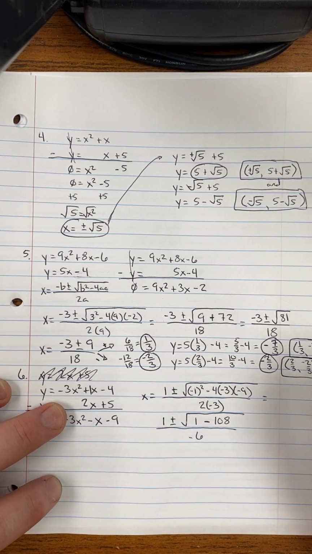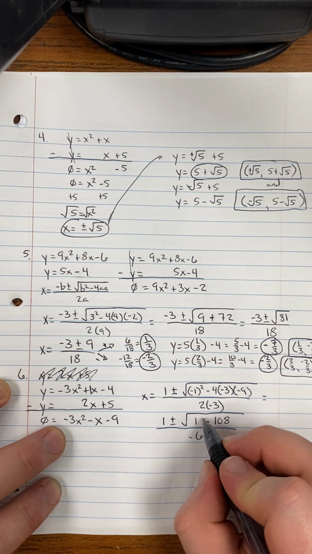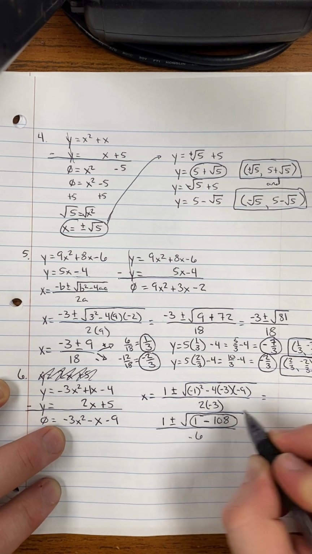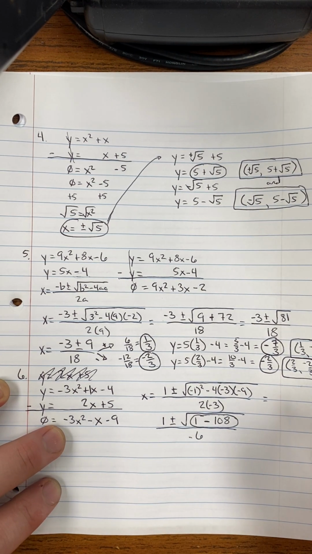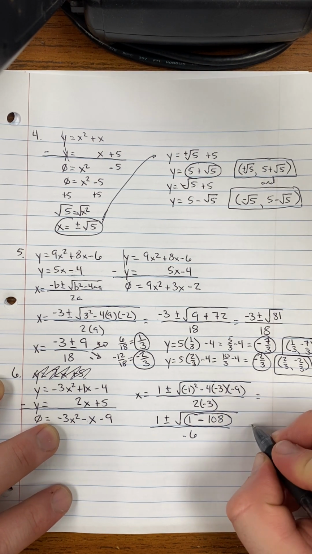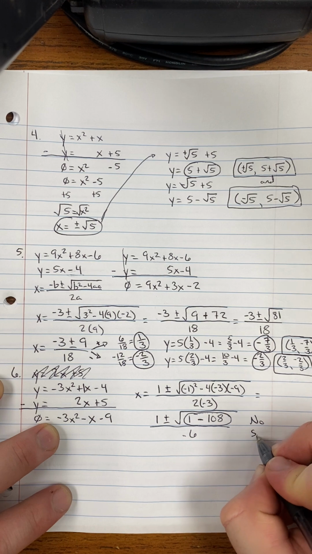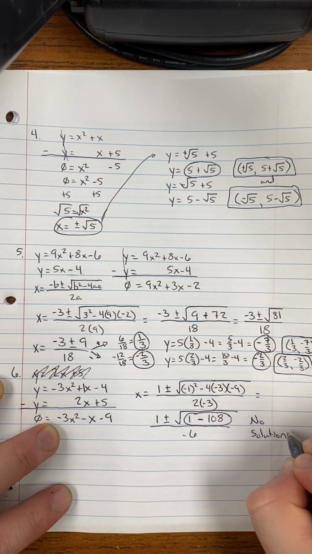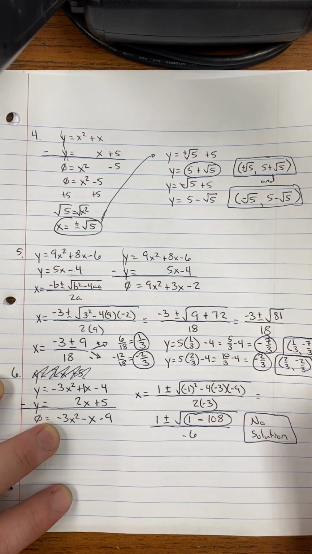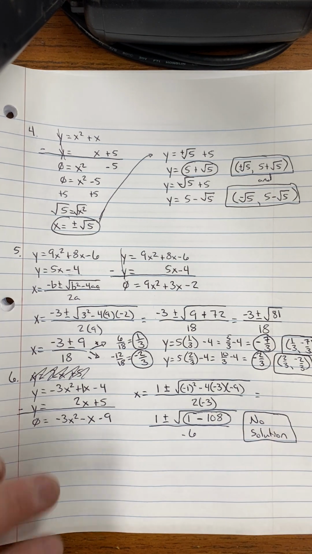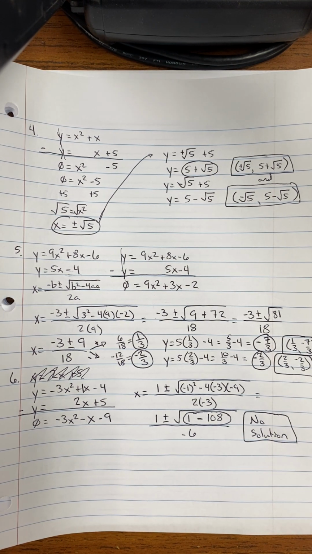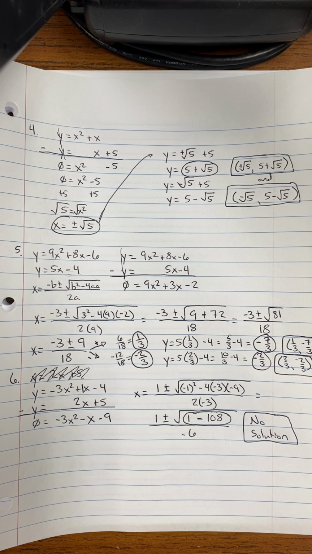all over negative 6. And right here is when I realize, oh, that's going to give me a negative number. If that's going to give me a negative number, guess what? I can stop right here, write down my answer. There's no solution. Doesn't matter what else is written. This one's automatically no solution. And that's kind of nice.